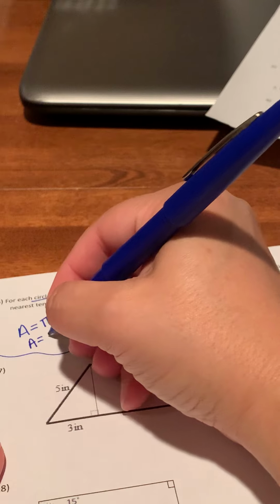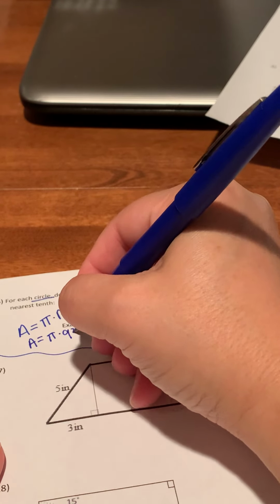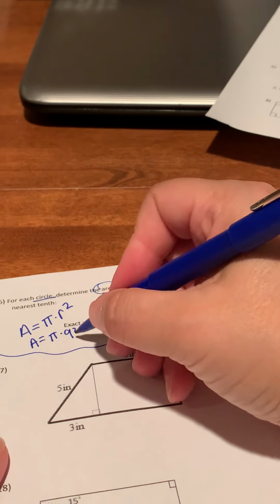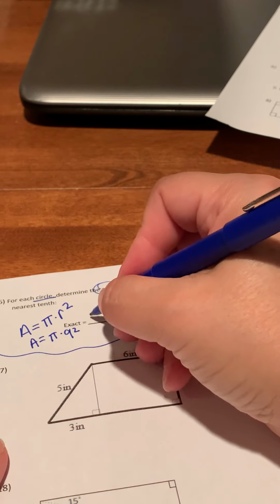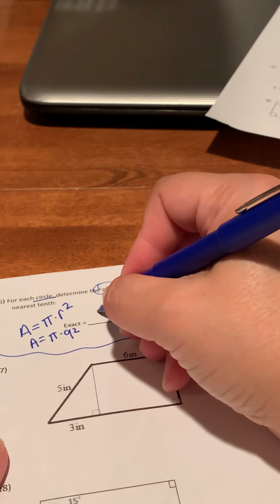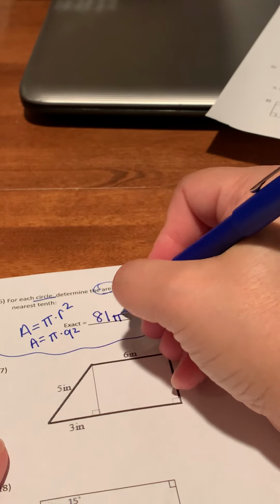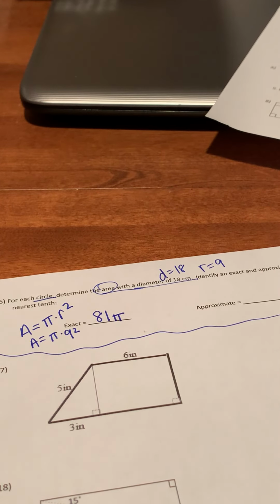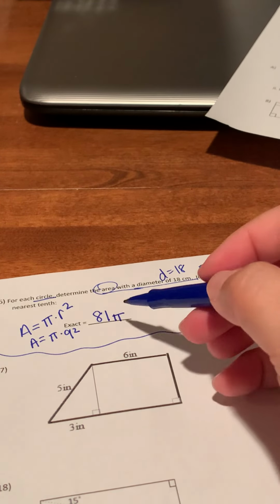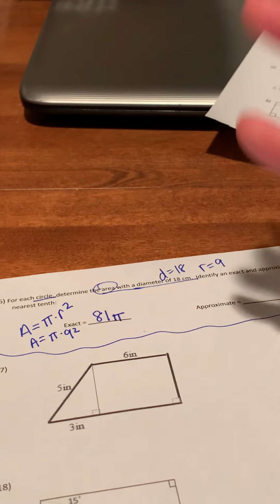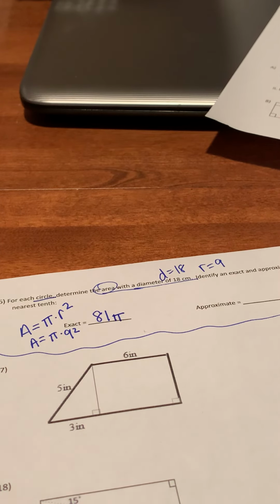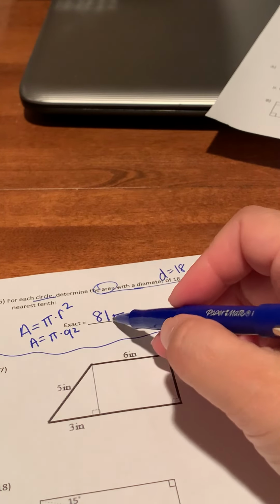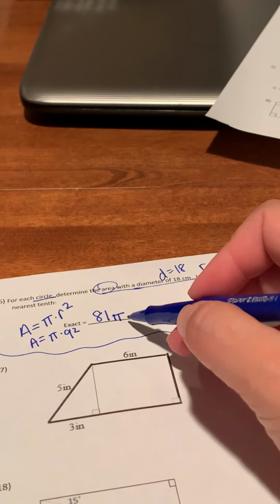So the area is pi times 9 squared. Anytime we have a number squared, we're just going to figure that out, and we get 81. And we leave pi alone because pi is a decimal. Without making a decimal, we can just leave the pi symbol there and have that as part of the answer. That is what an exact answer would be. I leave it as 81 pi and we're good.